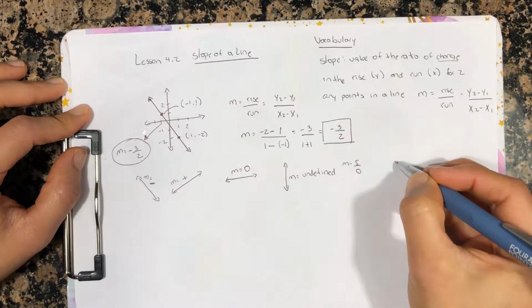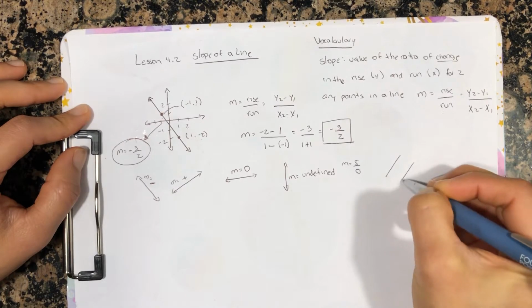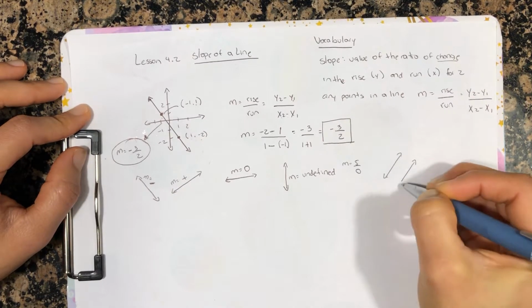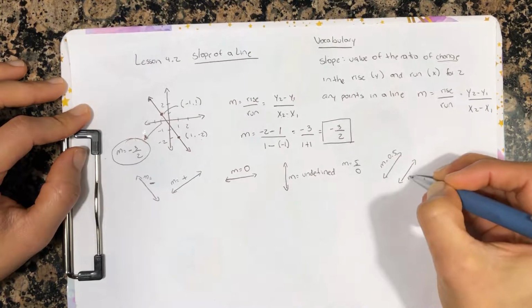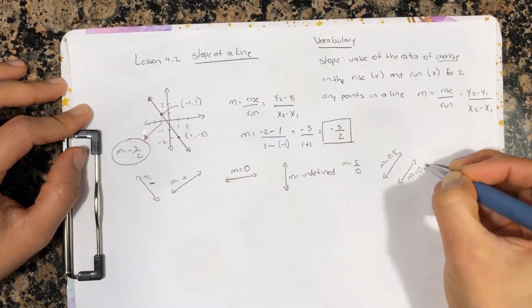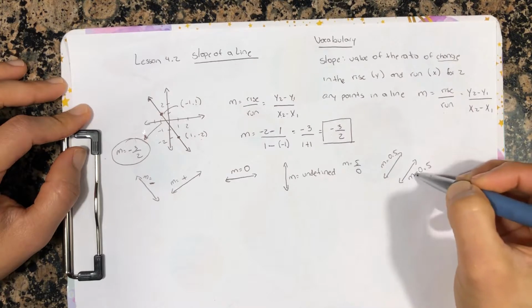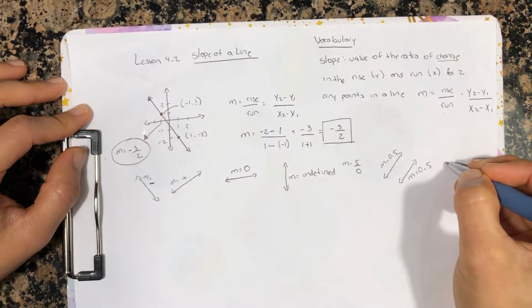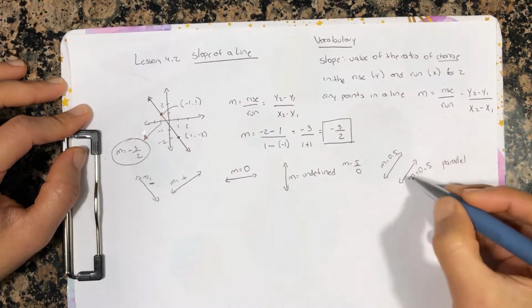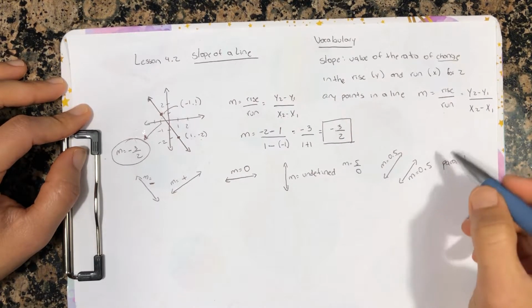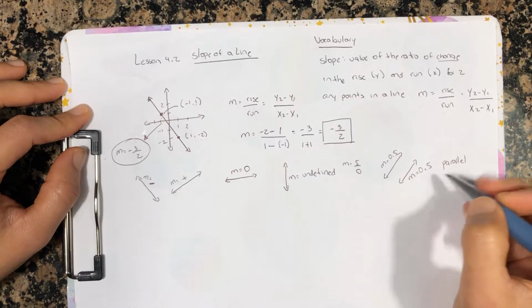If you find 2 lines, and let's say that the slope of this is 0.5 and the slope of the second line is equal to 0.5. If two lines have the same slope, these lines are parallel. They will never touch each other. So lines that are parallel have the same slope.